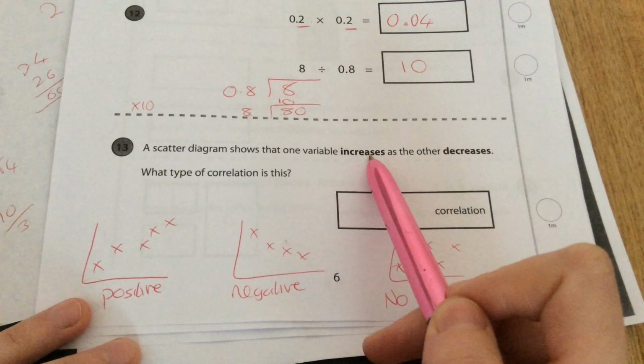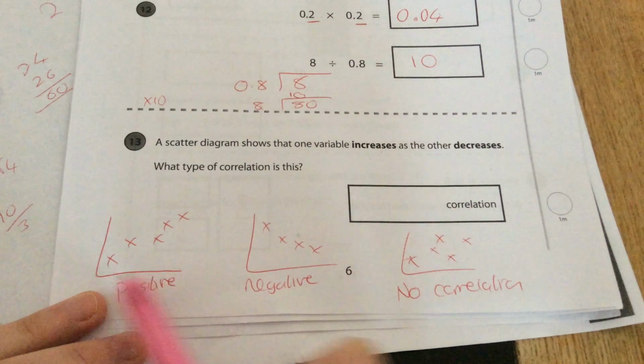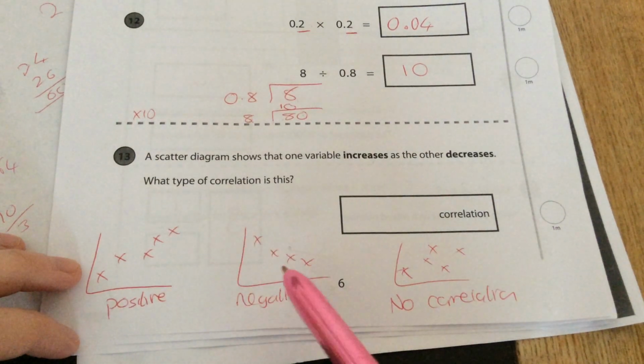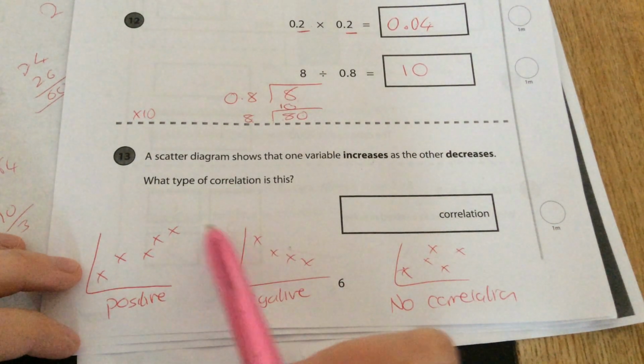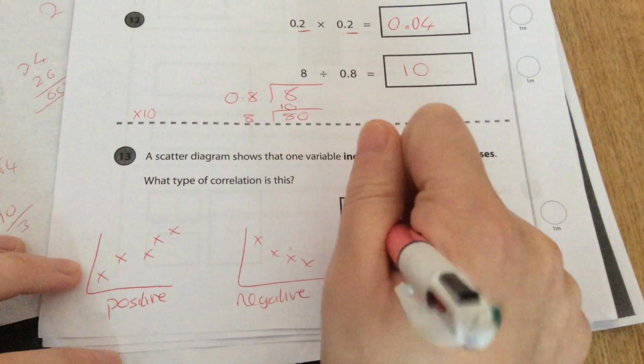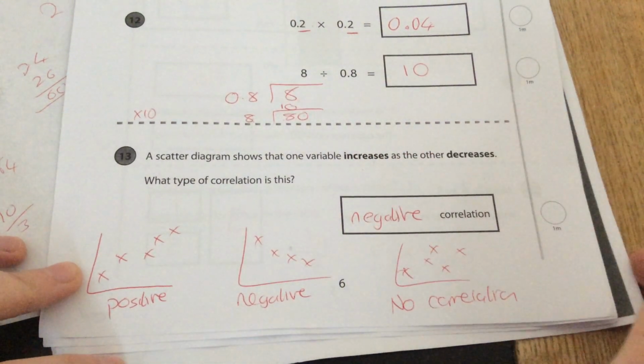We want when one is increasing, the other one is decreasing. Well, for positive, they're both increasing. It's negative where one is increasing, the other decreases. So it's a negative correlation.